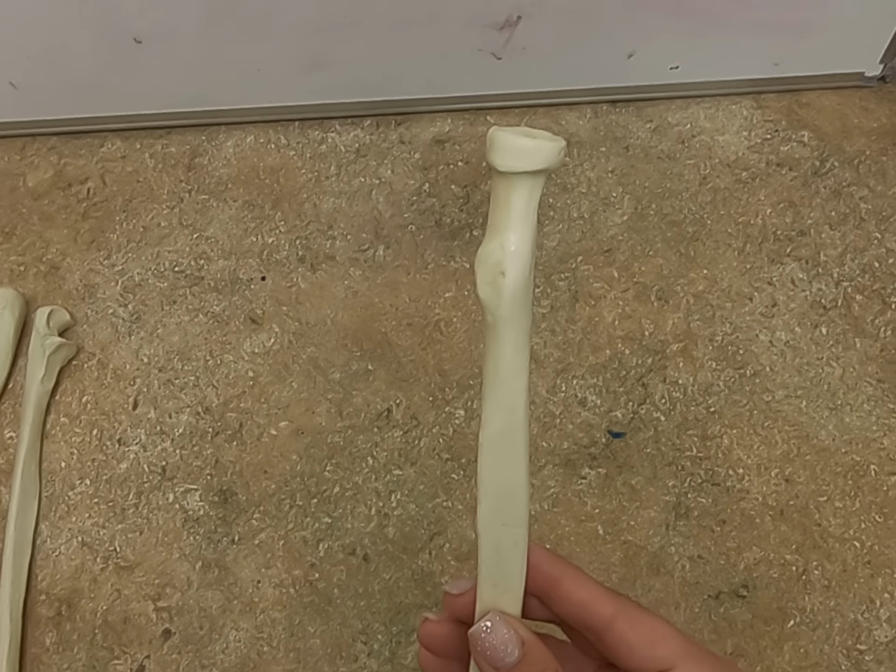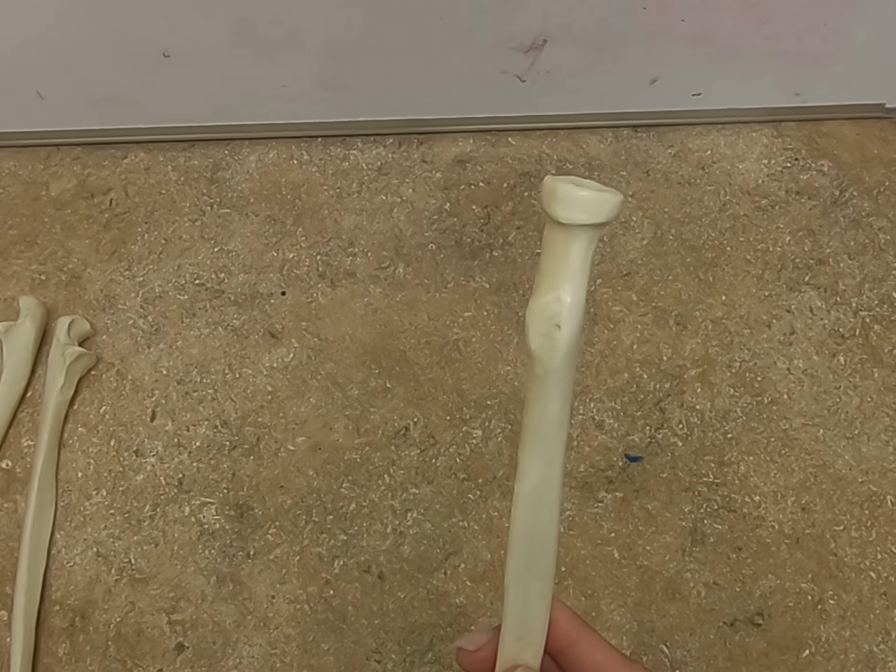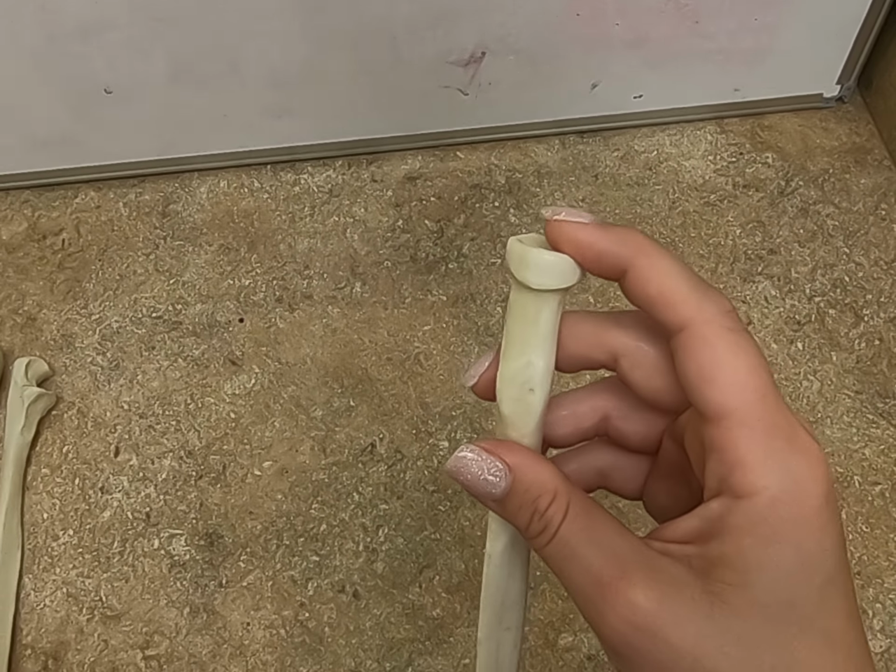All right, so the radius. The radius is one of two forearm bones. And for the radius, the head is going to be proximal.